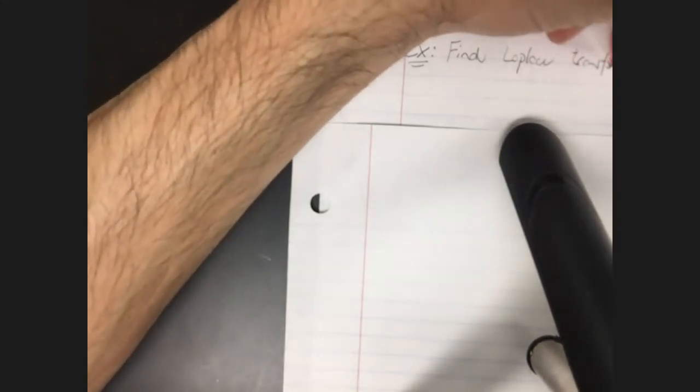Let's find the Laplace transform of a few basic signals. Let's start with this one: x of t equal to delta of t.